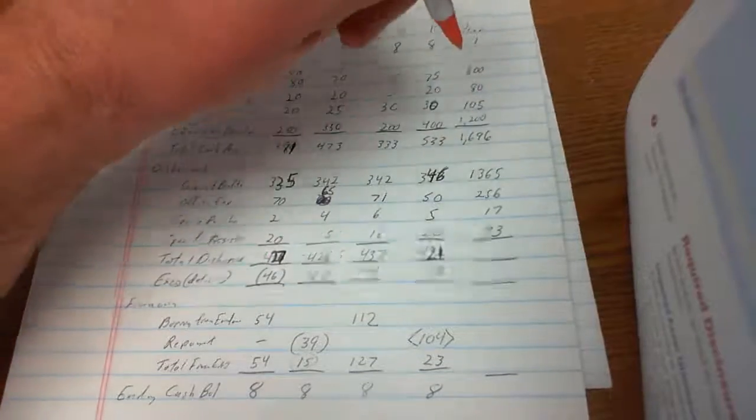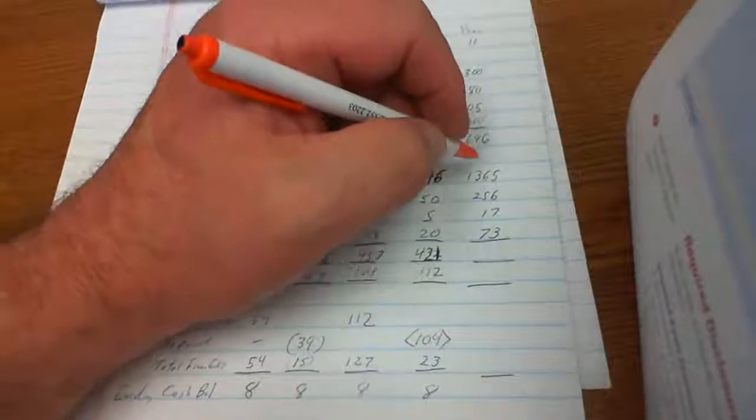Same thing here. The total distributions are going to add up. So this is where you can tick and tie, cross check.